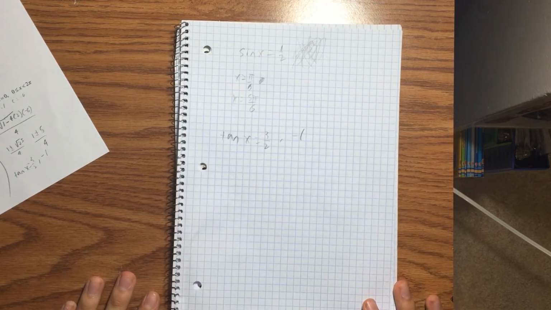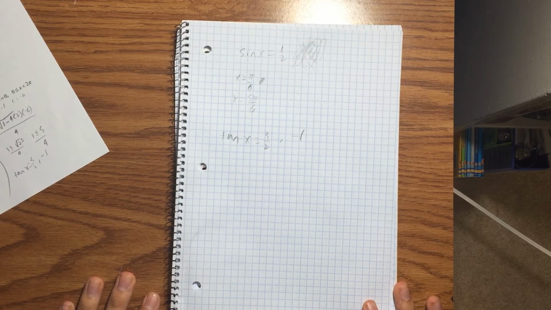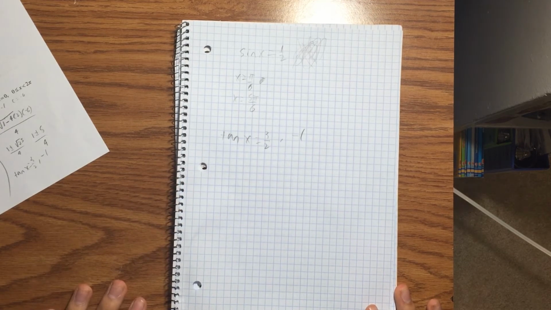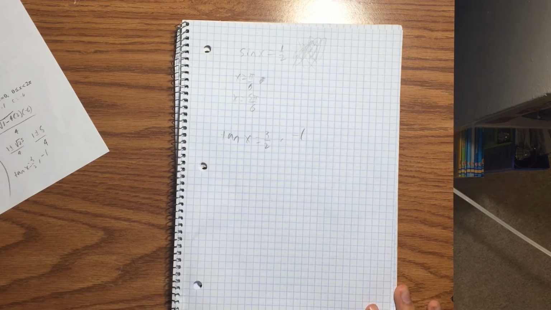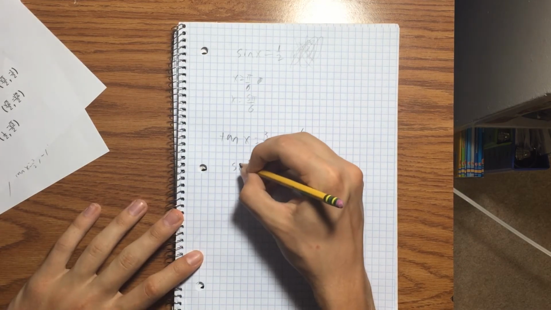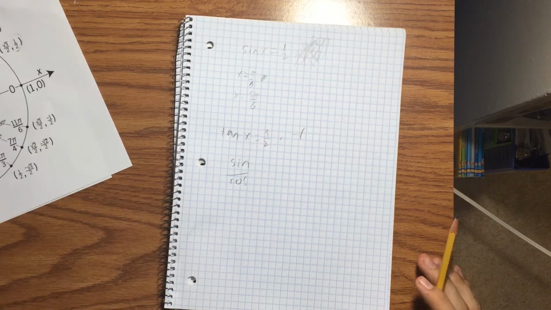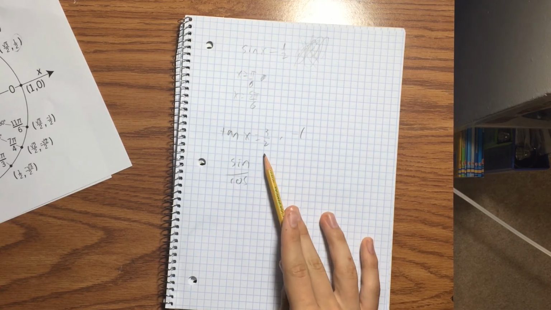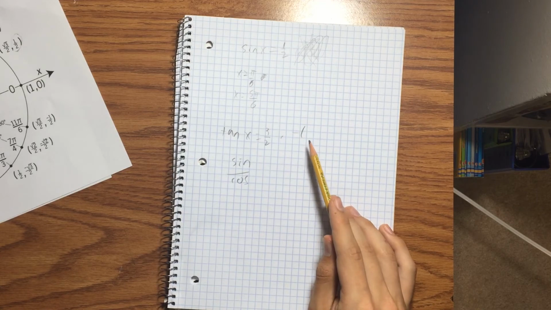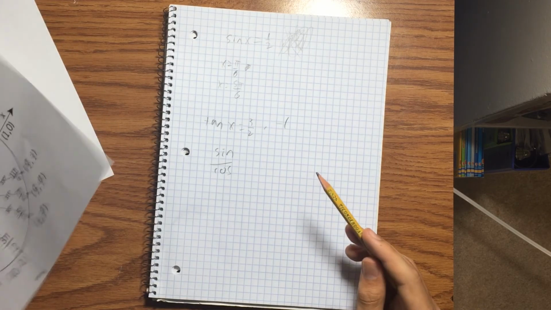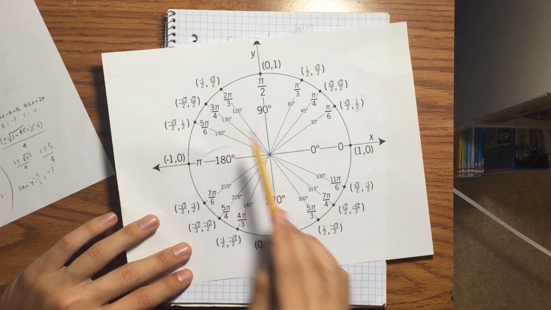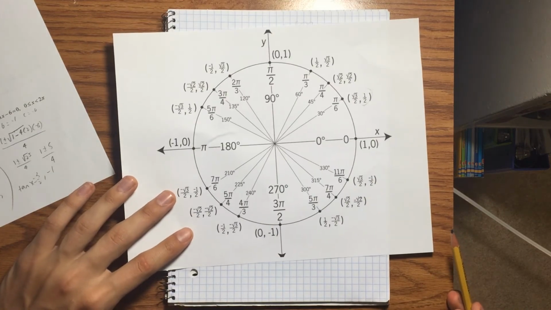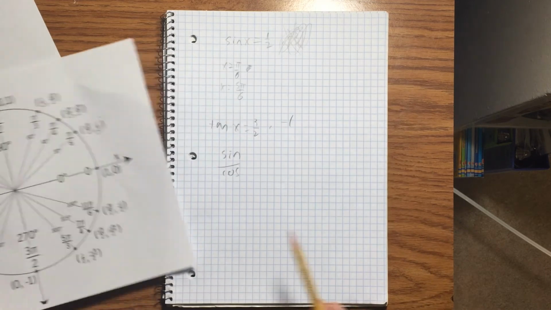Now tangent x goes from -infinity to +infinity, so it can equal just about anything, except for pi over 2. So tangent x equals 3/2 and -1. Well, tangent is defined as sine over cosine. So let's figure out the tangent of -1, because this one's going to get you some weird numbers. Looking back on the unit circle, tangent is negative in the second and fourth quadrants. So in order for it to equal -1, like I said, it's sine over cosine.